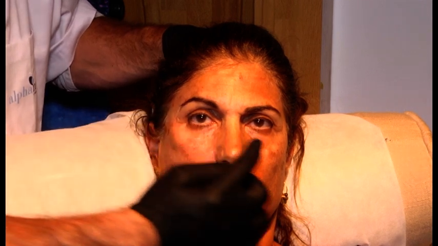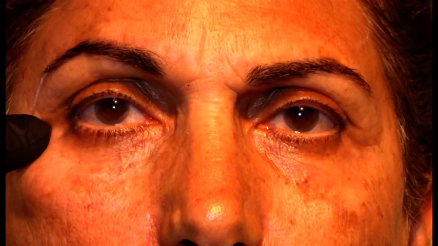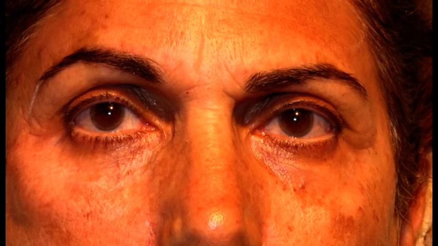So just one last thing I would like to point your attention to. If you inject the palpebromalar groove, and just ignore the bruise that is coming here, okay? But look at the position of the lateral canthus and compare it to the position of this lateral canthus. You see that there is an improvement in the tilt, the canthus has been pushed up. Do you see the difference?